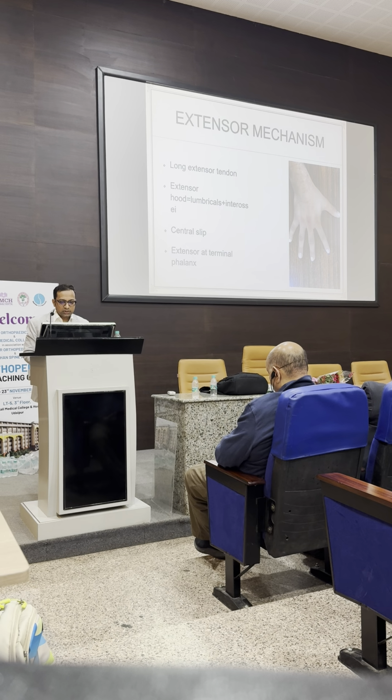So we all know how the extensor tendons are formed. Long extensor tendon at the level of the metacarpophalangeal joint forms the extensor hood. Action is extension of the MCP joint. This is where lumbrical and interosseous get inserted, forming the extensor hood.